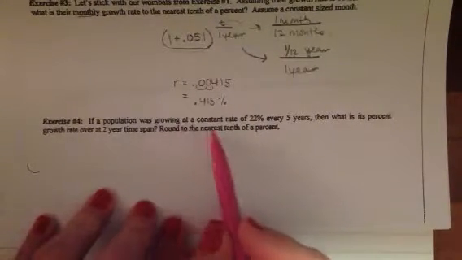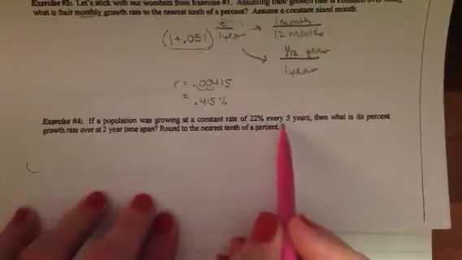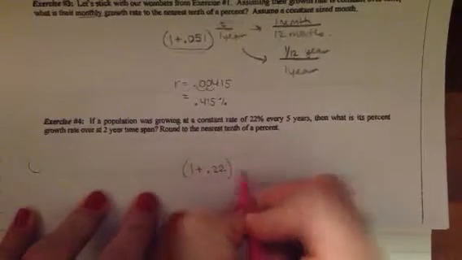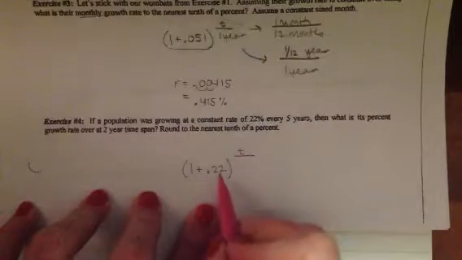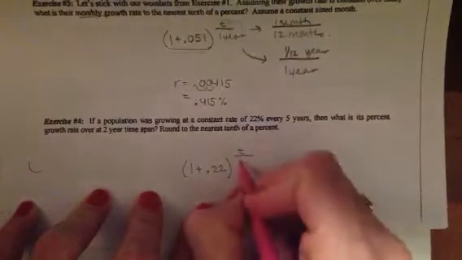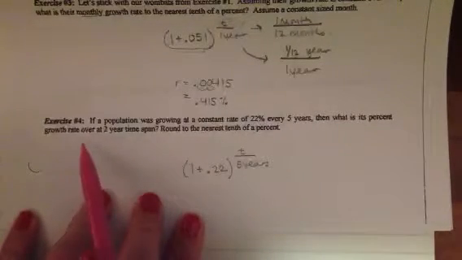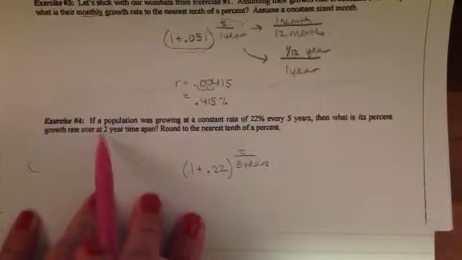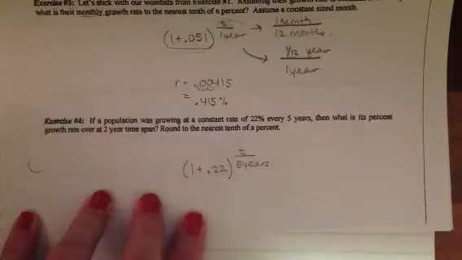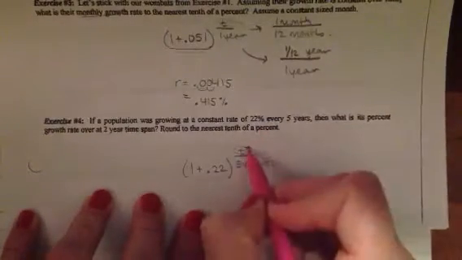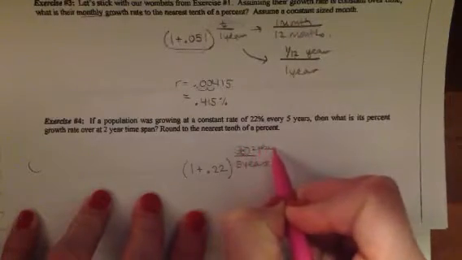In exercise 4, we have a population growing at a constant rate of 22% every 5 years. So 1 plus 0.22, t over, and that rate of growth is happening over a period of 5 years. Then what is its percent growth rate at the 2-year time span? If we want to figure out what the growth rate is at the 2-year time span, we're just going to plug 2 years in up there and type that into our calculator.